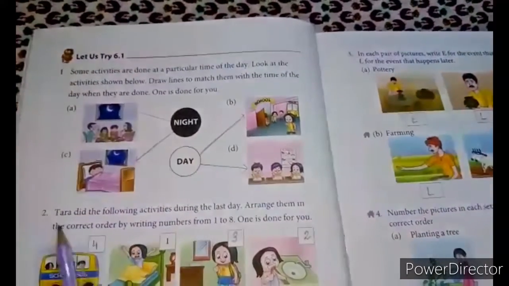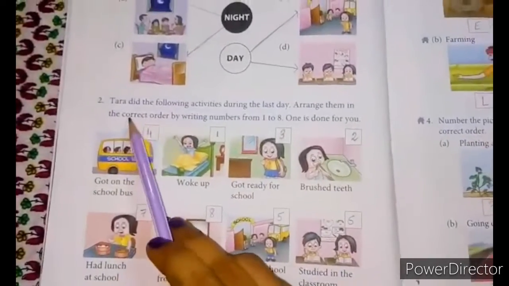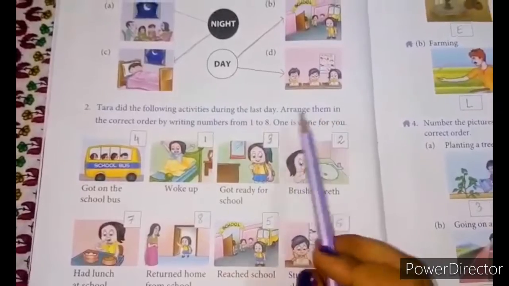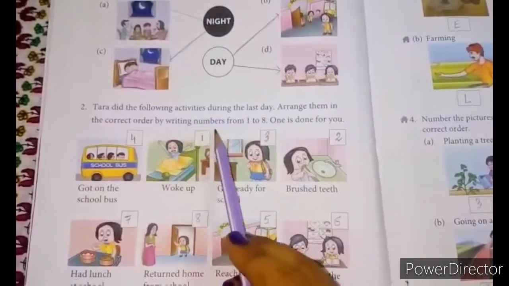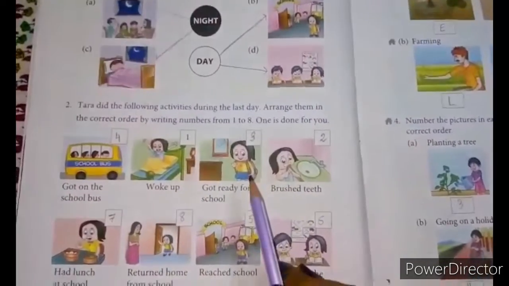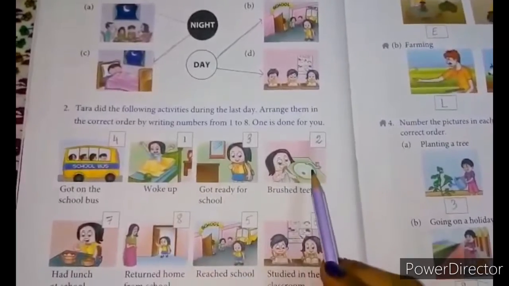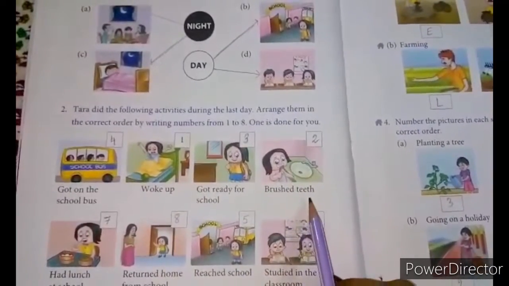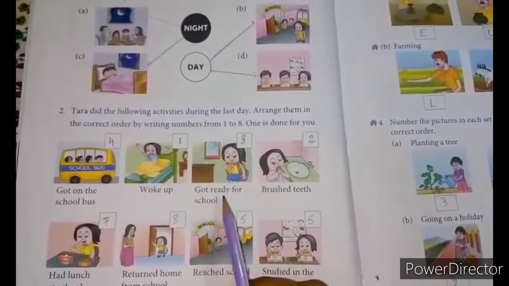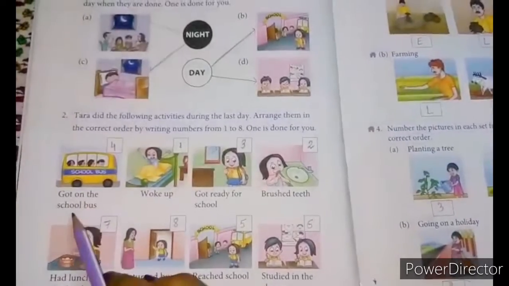Now one another example. Number 2. What is instructed here? Tara did the following activities during the last day. Arrange them in the correct order by writing numbers from 1 to 8. I have already written. Now see. Number 1. She woke up. Number 2. She brushed her teeth. Number 3. Got ready for school. Number 4. Got on the school bus.